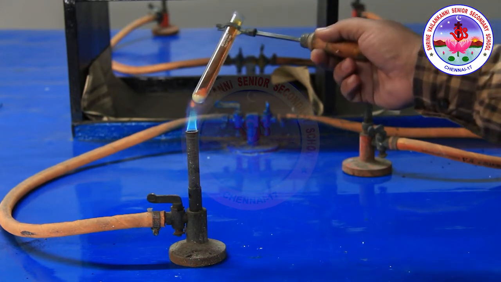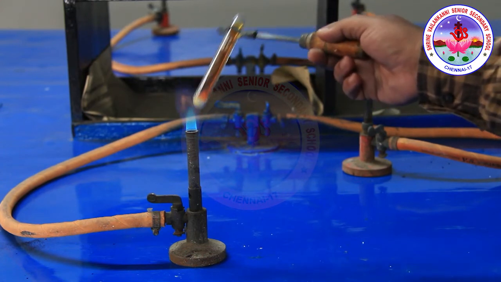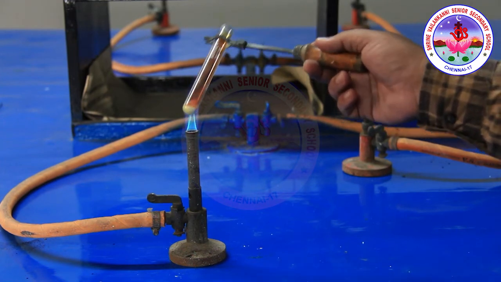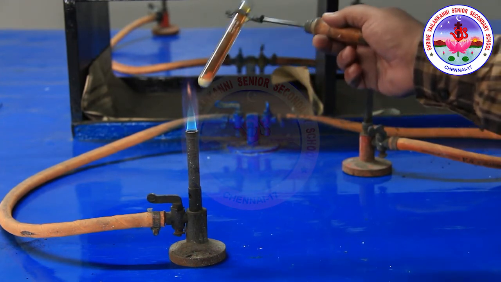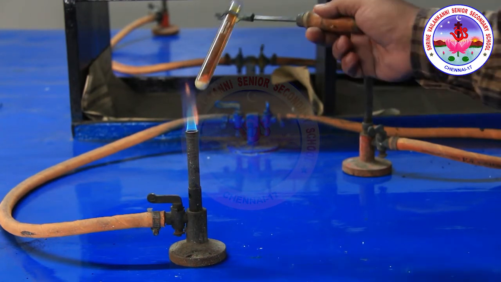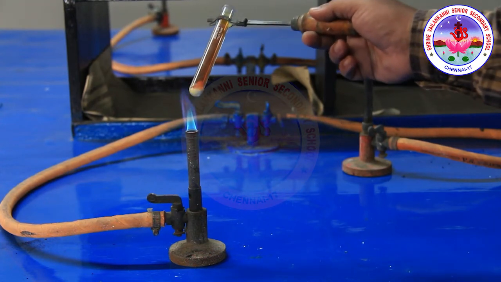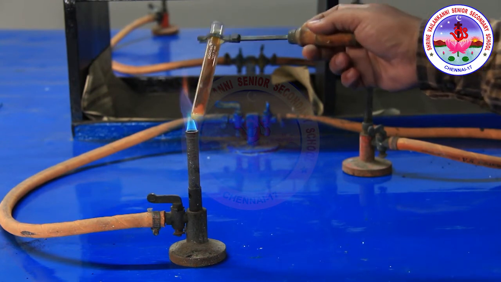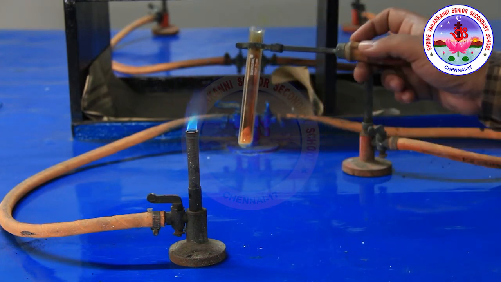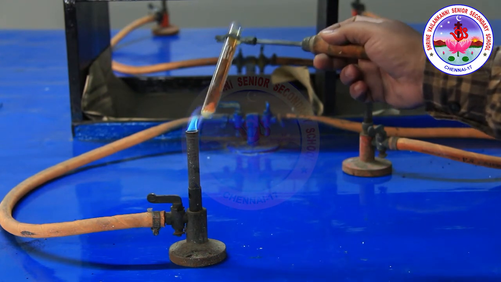So the lead nitrate on heating will decompose to give lead oxide and nitrogen dioxide, just the opposite of the combination reaction. One reactant gives two or more products. Here the white color substance is lead oxide. Then you can see the brown color gases coming out slowly. This is nitrogen dioxide, the brown color fumes.